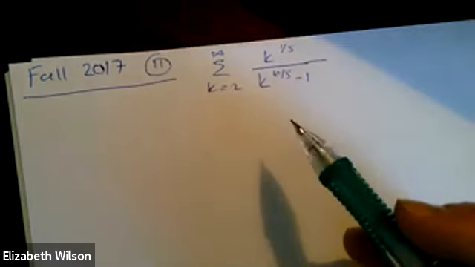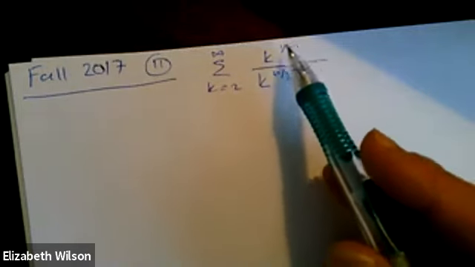Okay, so now when I see this, it doesn't jump out at me as any particular series type, so I'm probably going to be able to use some kind of a comparison series. So if I do a comparison series, comparison test, I mean.